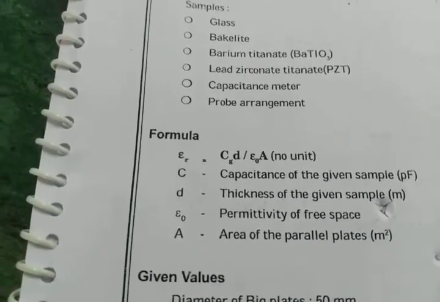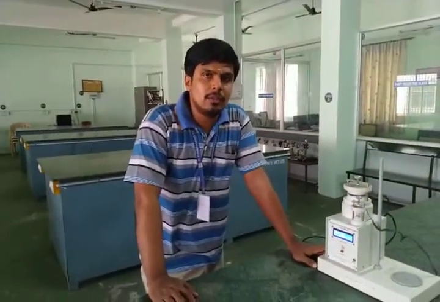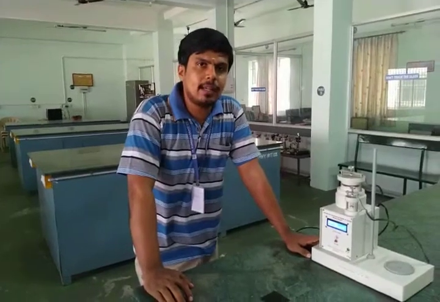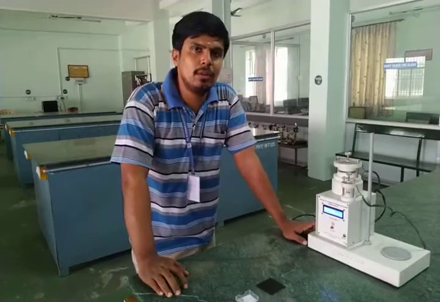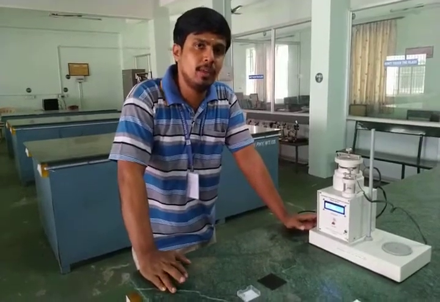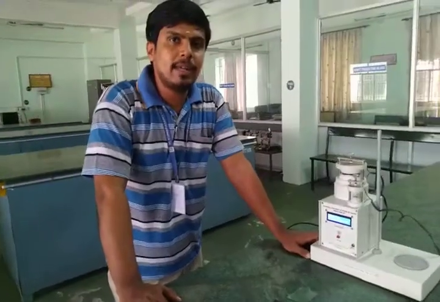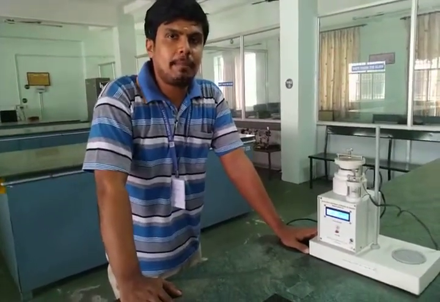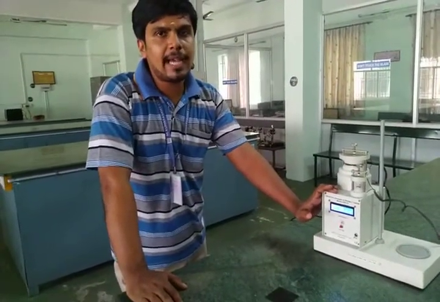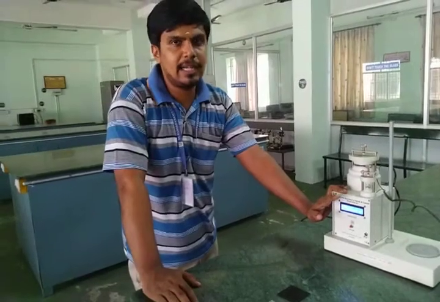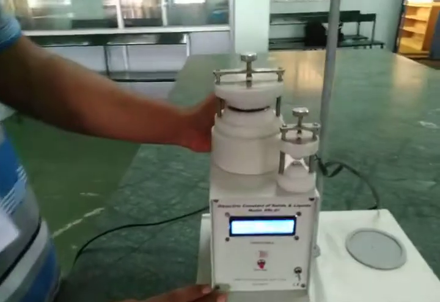A good dielectric material has a high dielectric constant. So by calculating the dielectric constant value, one can categorize a dielectric material as good or useful. Let's see how we can measure the capacitance using this instrument, and thereby calculate the dielectric constant. This is the capacitance meter.